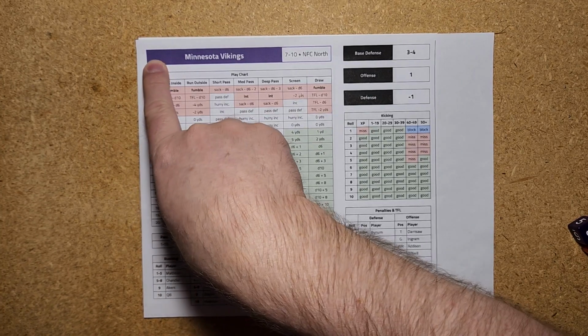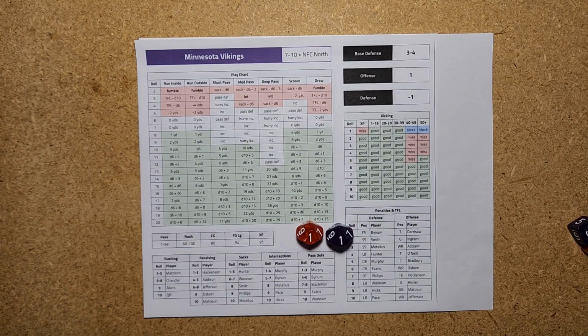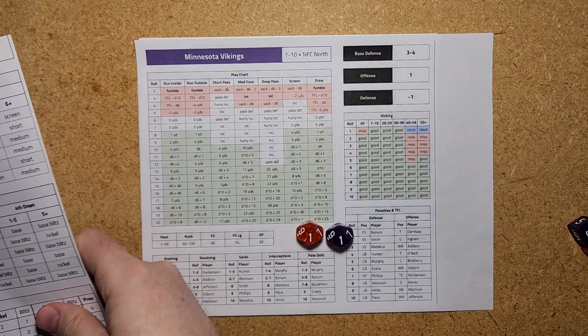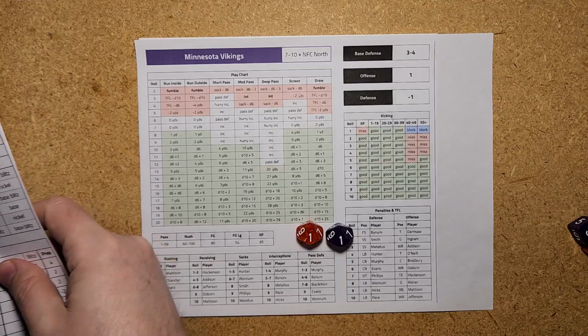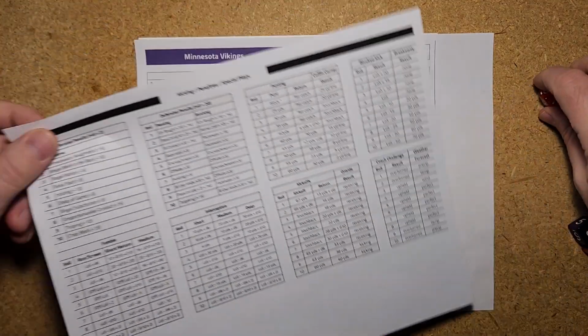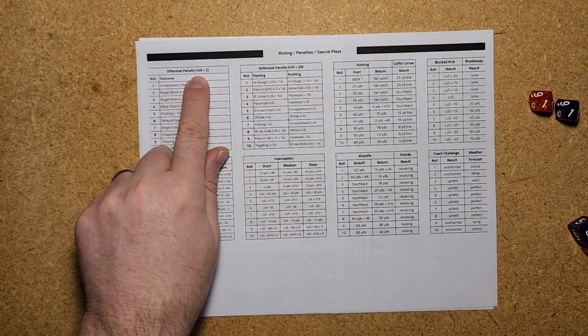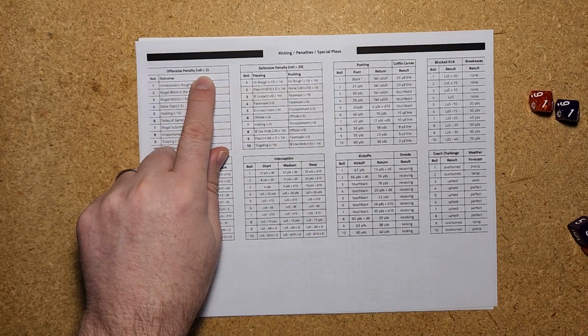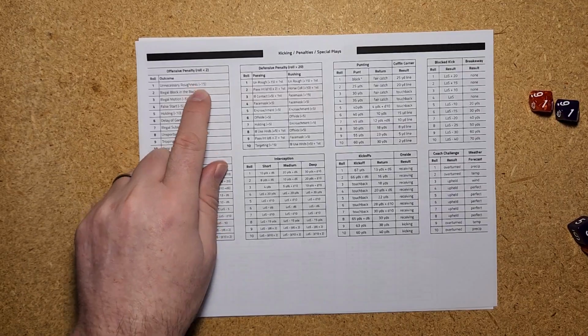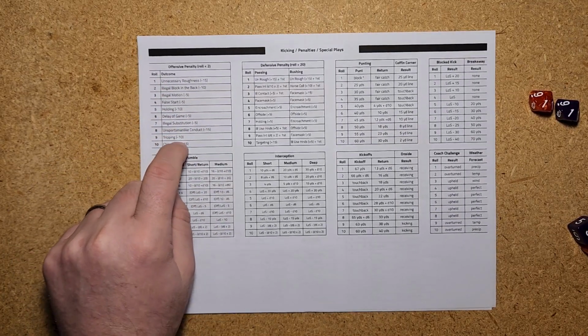So when that happens, we need to go to our special plays chart. That triggers a penalty. And when we're looking on our special plays chart, we can see that a roll of less than 2, which we have a roll of 0, means that's going to be an offensive penalty.